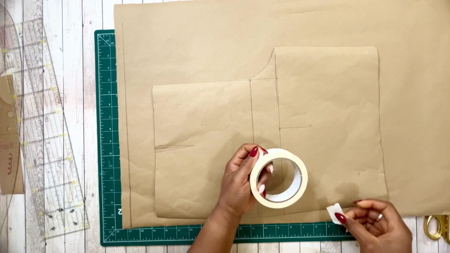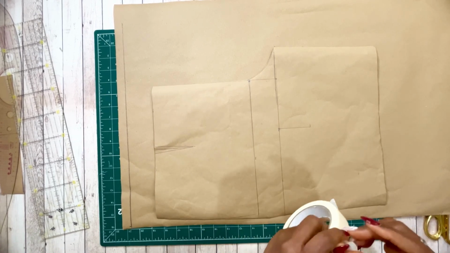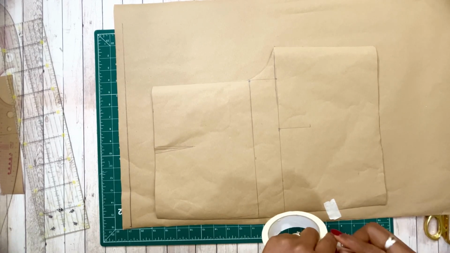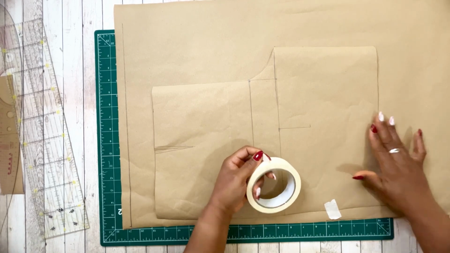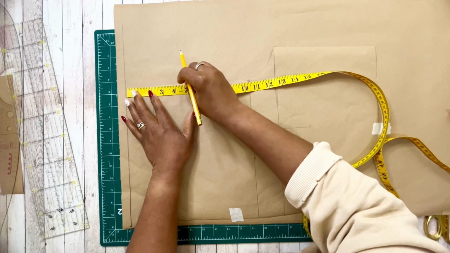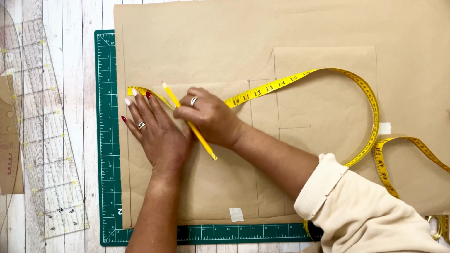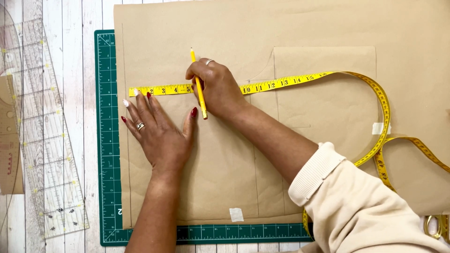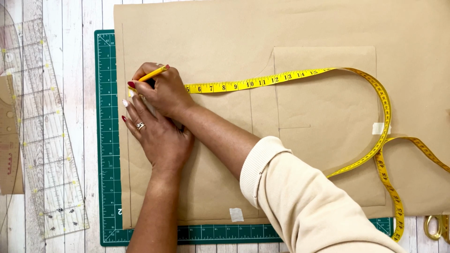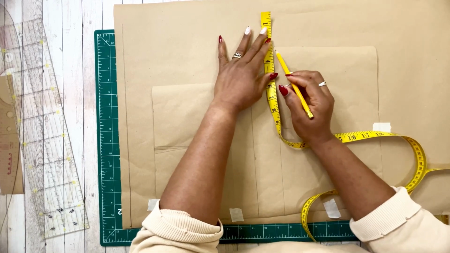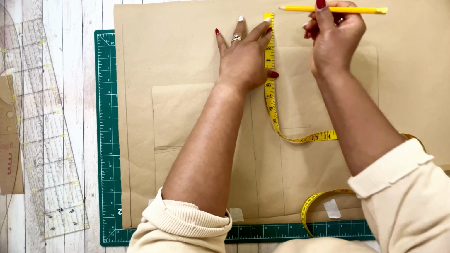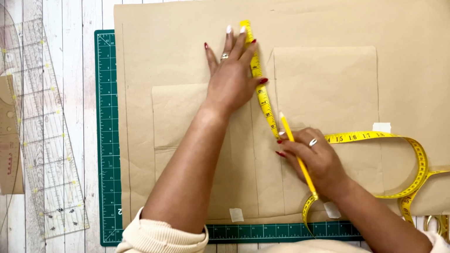You can see I'm using this tape to tape it down to hold it so that I will get accurate measurement. I'm going up from the waist 2 inches. You can see I marked 2 inches, and also on the crotch line for the crotch extension I'm marking 3 inches.